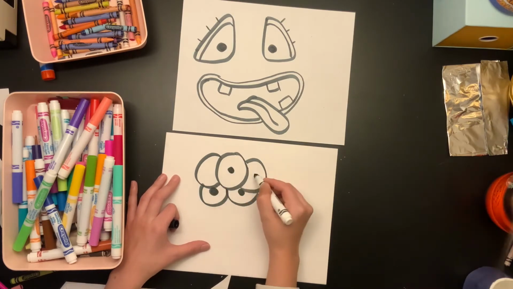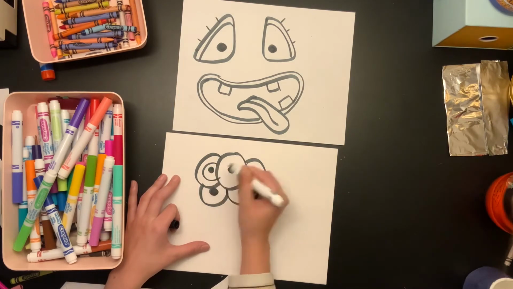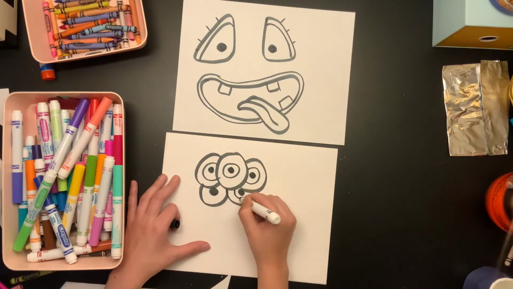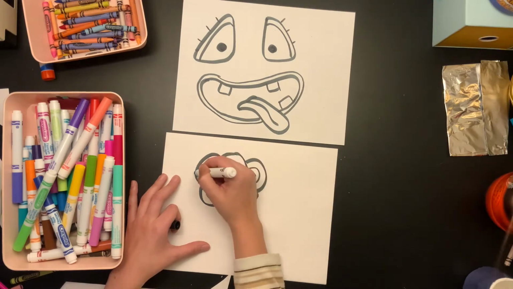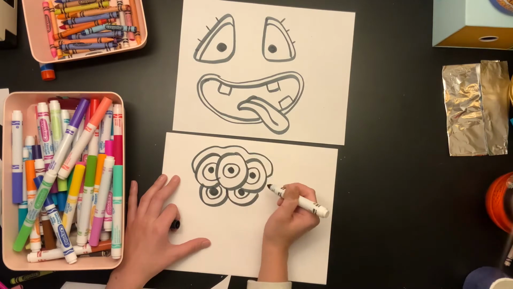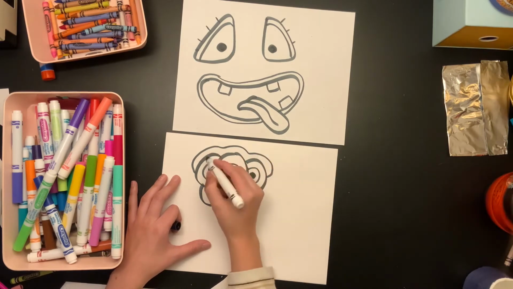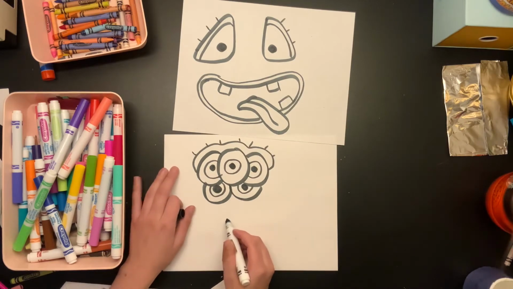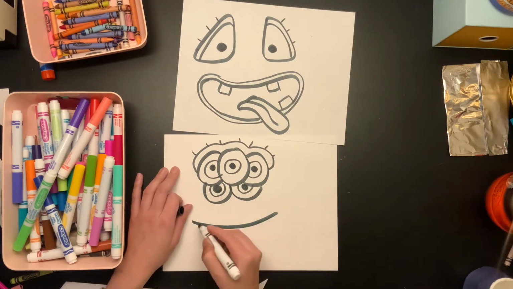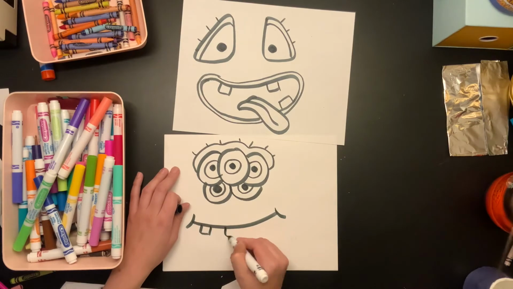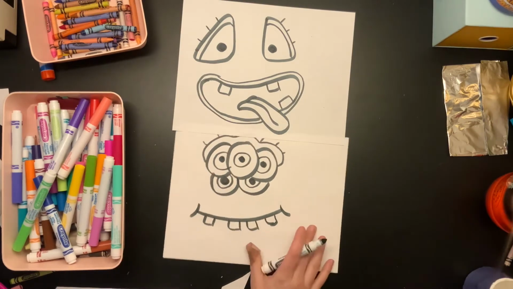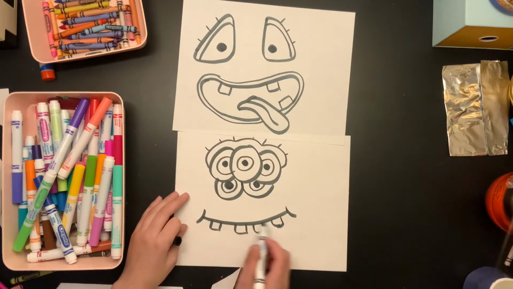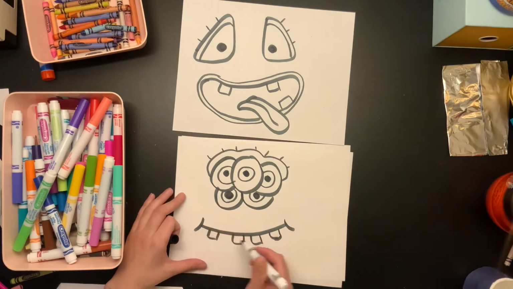So this one has a bunch of different eyes, and I added my pupils and the irises. Pupils are the black parts of the eyes, and your iris is the colorful part. I added an eyelid and some eyelashes. Those eyelashes are going to be pretty tricky to cut out, so if you want, you can make them small rectangles instead of lines, just to make it a bit easier.